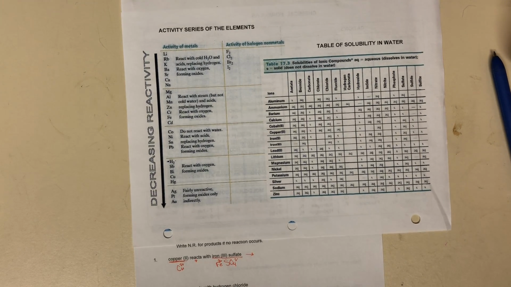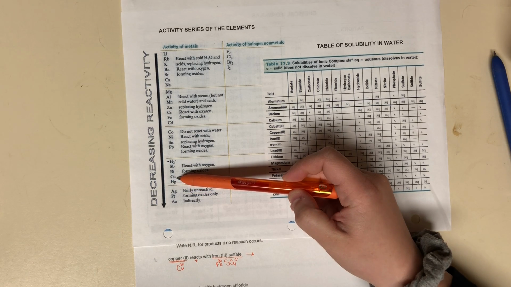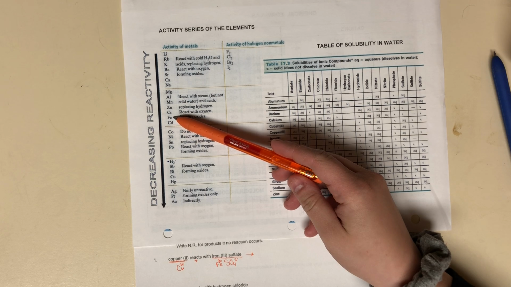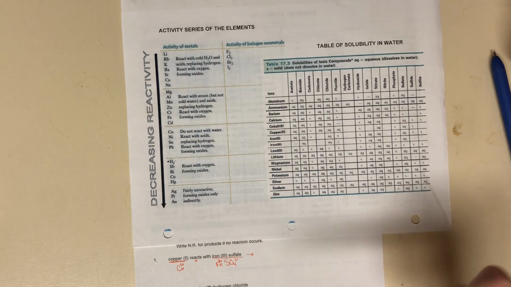You can barely see that. Okay, there we go. So I'm going to find copper on my reactivity series. There it is. And then I'm going to find iron. Oh, iron is above copper. It means iron is more reactive than copper. That means that those two will not switch places. The reaction will not occur.